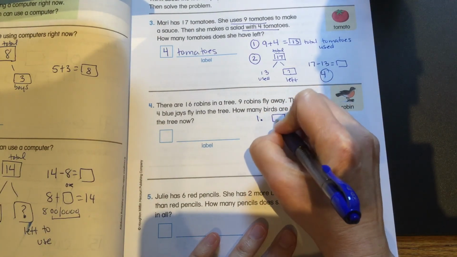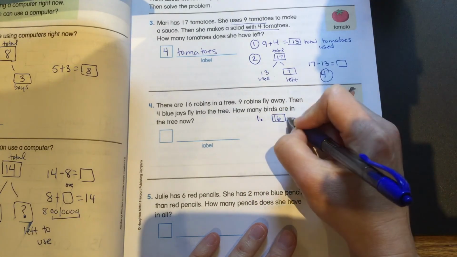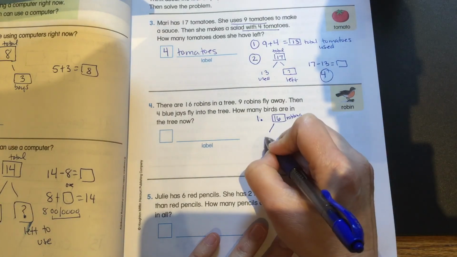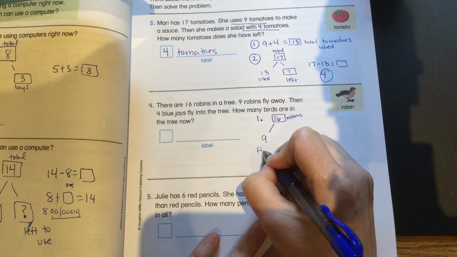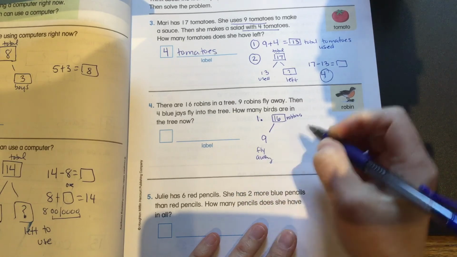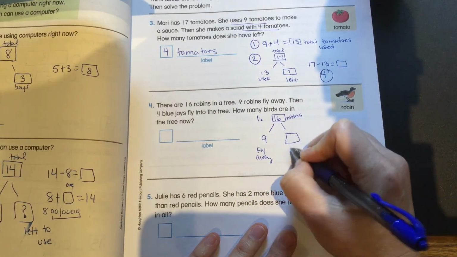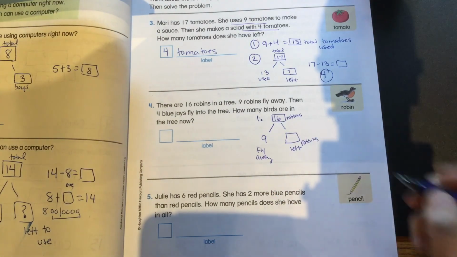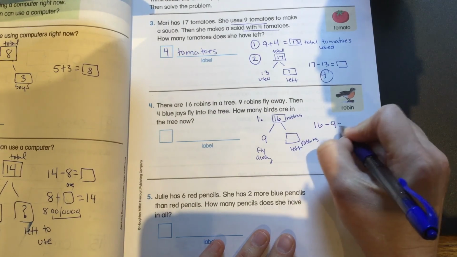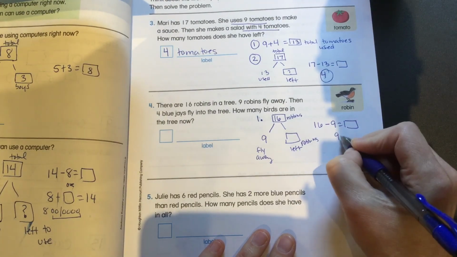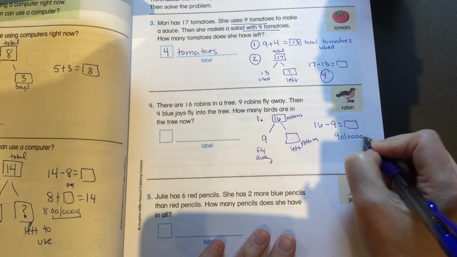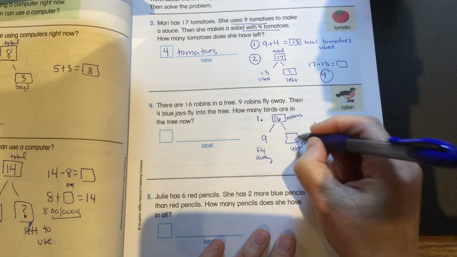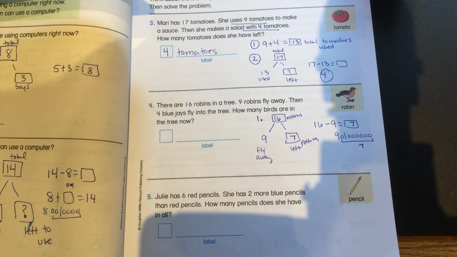So if I know that there was a total of 16 robins, and then 9 flew away, we'll put fly away like the word problem says, and I want to know how many robins are left. Okay, so I have 16 minus 9, and I can say 9, 10, 11, 12, 13, 14, 15, 16. So I know that this amount is the amount left. Those are the robins that are left.